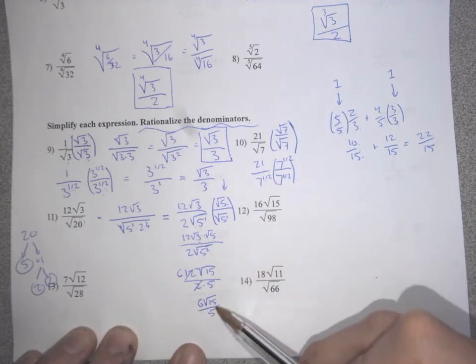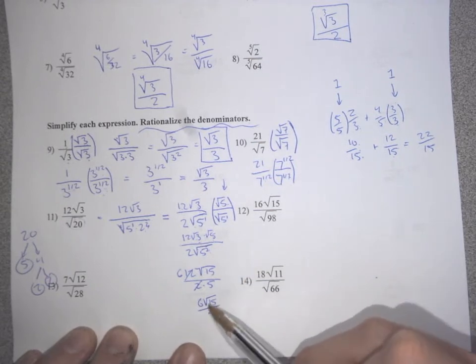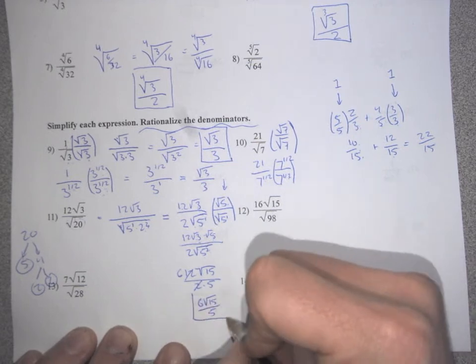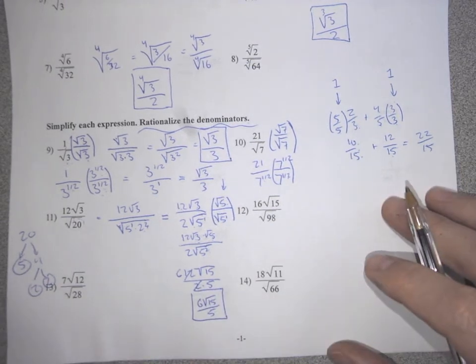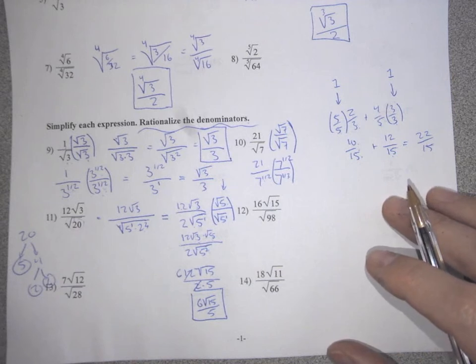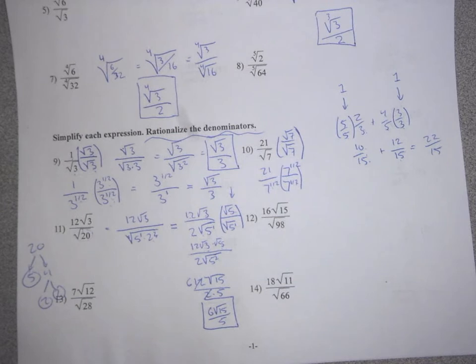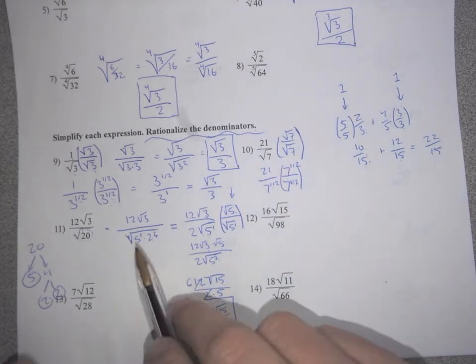Now I can't simplify the 15 over the 5 because this is in a root and this is not in a root. So this is as simple as I can get it. All right. Now real quick, I want to look at that same problem again with rational exponents because that helps a lot of people to see what's happening here. So let's go back to this stage.